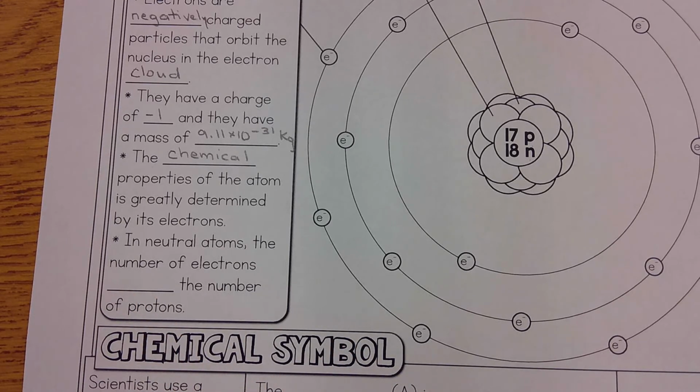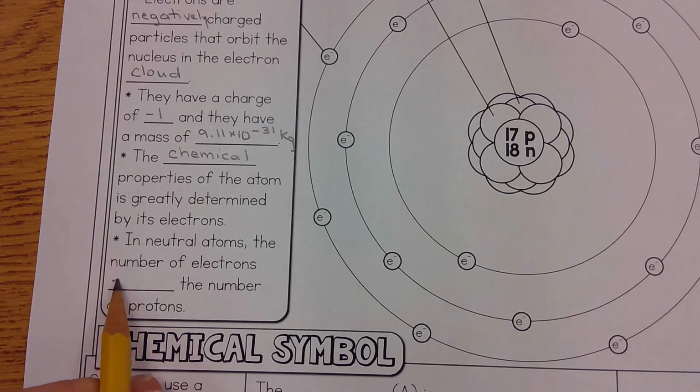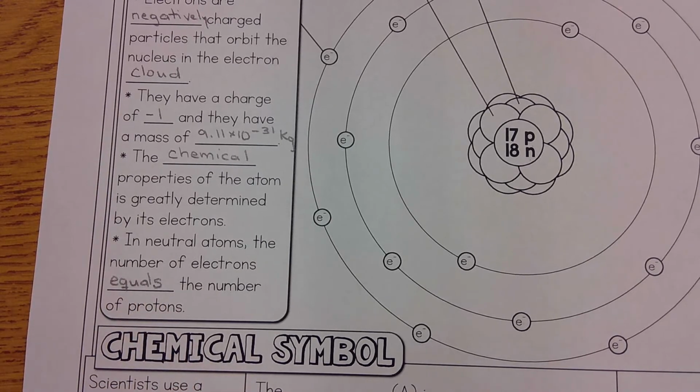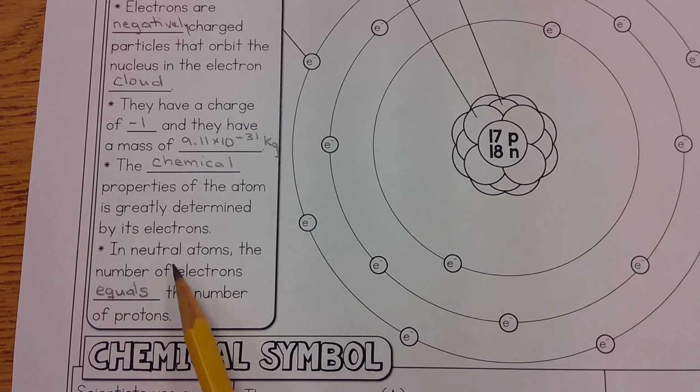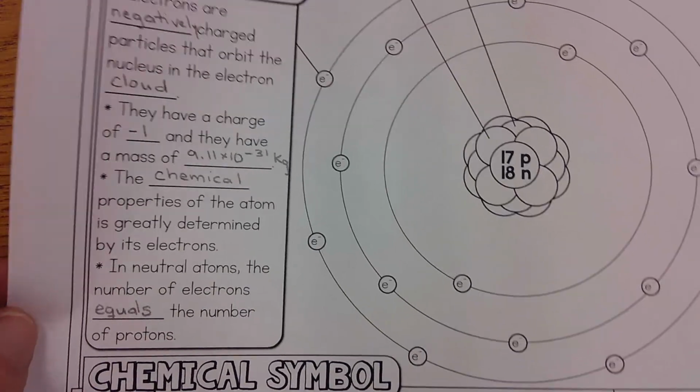And the last thing about the electron that we want to say right now is that in a neutral atom, the number of electrons equals the number of protons. In order for atoms to bond together, we're going to have non-neutral atoms for the most part. But in a neutral atom, electrons and protons equal each other. One is positively charged, the other is negatively charged. So in order for it to be neutral, obviously they need to be equal to each other.